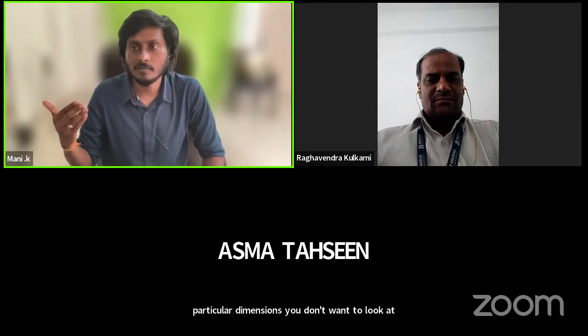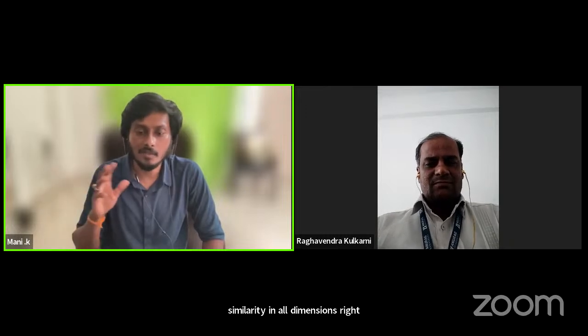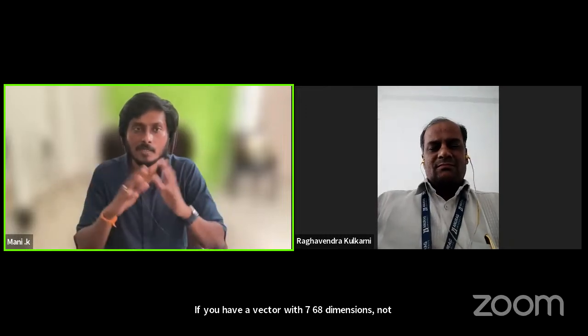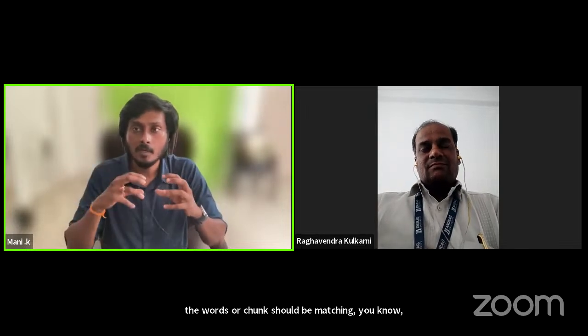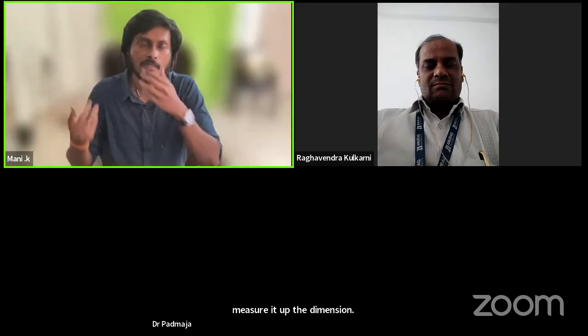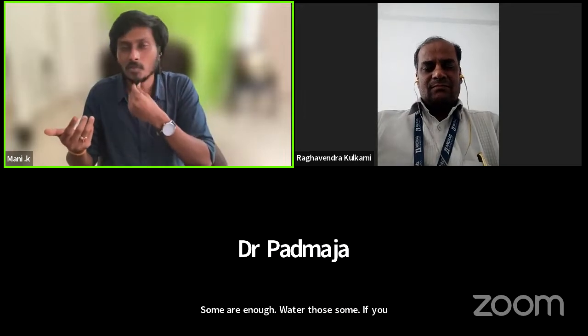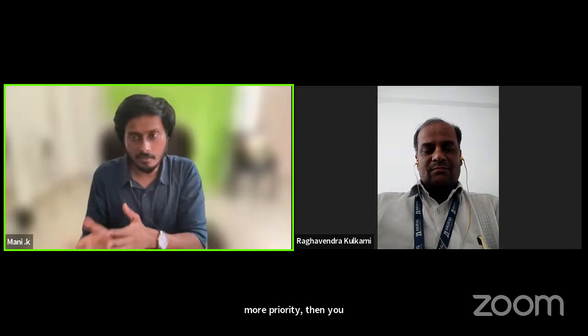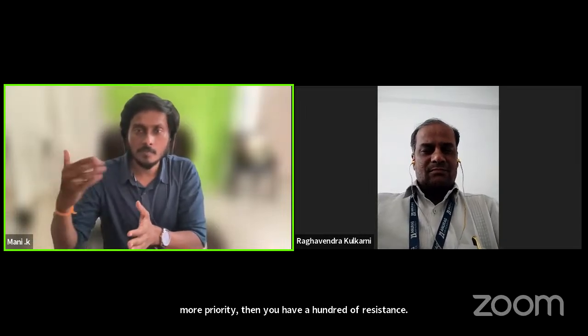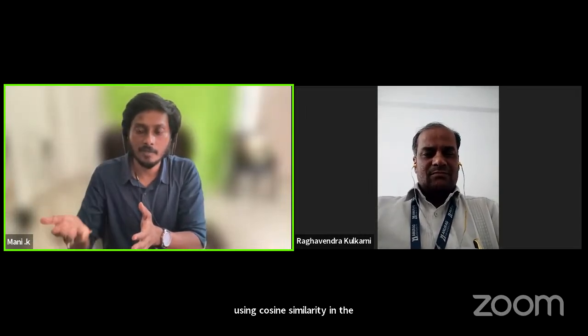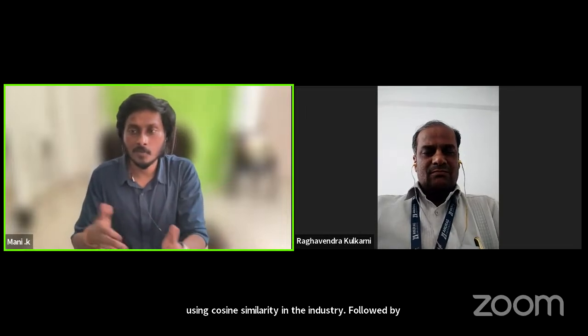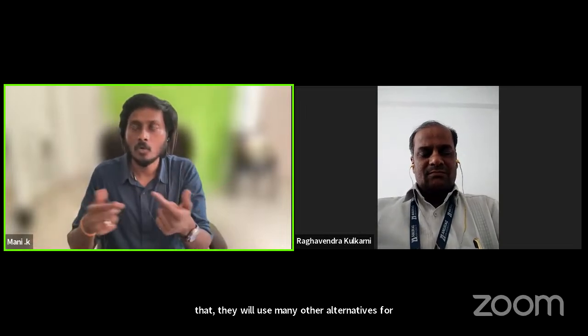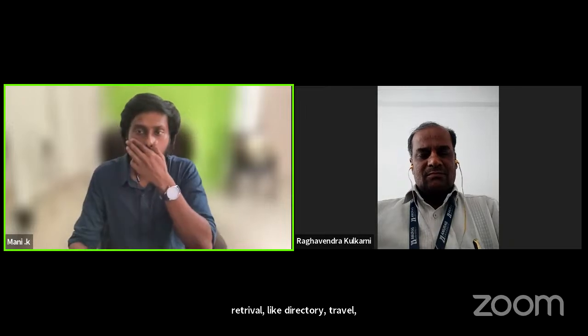If you have a vector with 768 dimensions, not necessarily do the words or chunks have to match in a majority of the dimensions. Some are enough. If you want to give more priority to some of them, then you have Mahalanobis distance. But usually people are not using that. People are using cosine similarity in the industry. Followed by that, they will use many other alternatives for retrieval, like corrective retrieval, pre-retrieval processes, and post-retrieval processes to overcome the downsides of RAG.